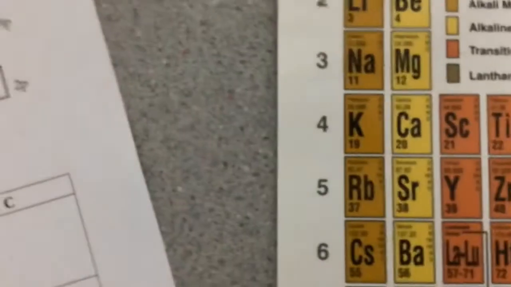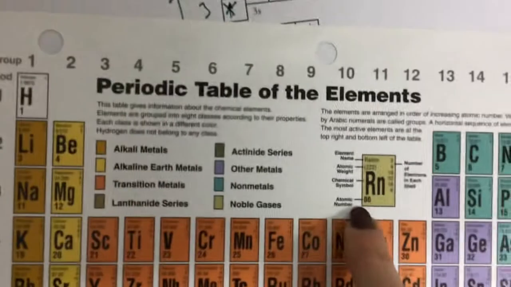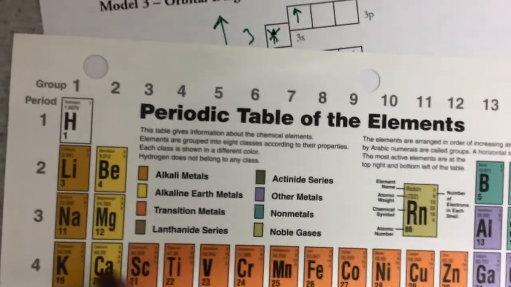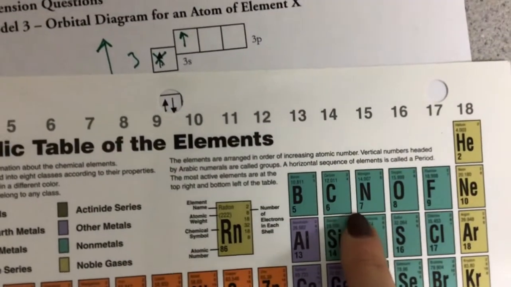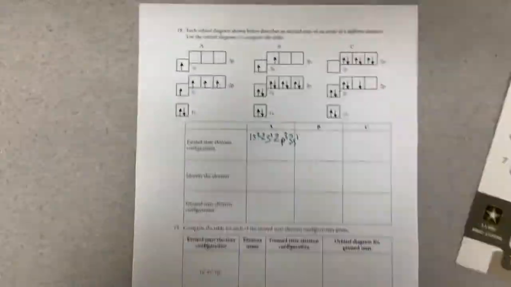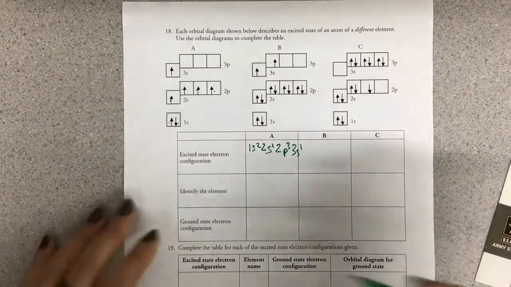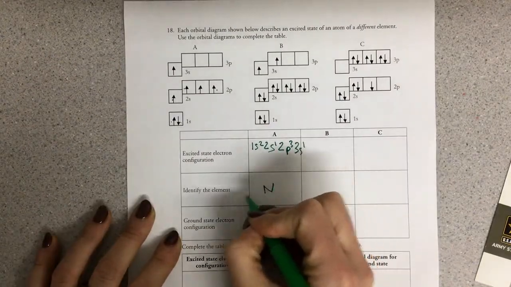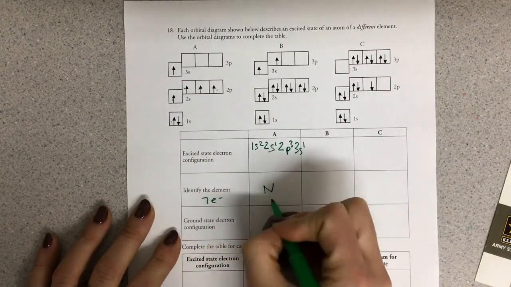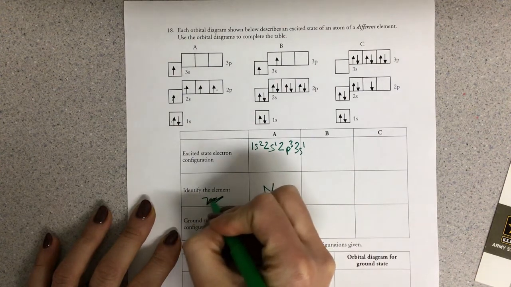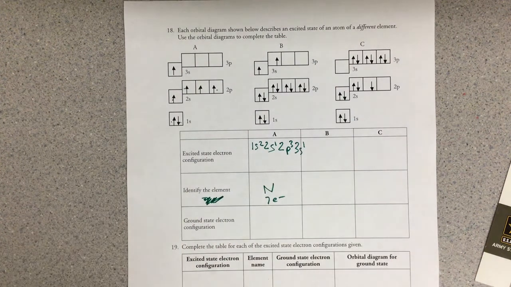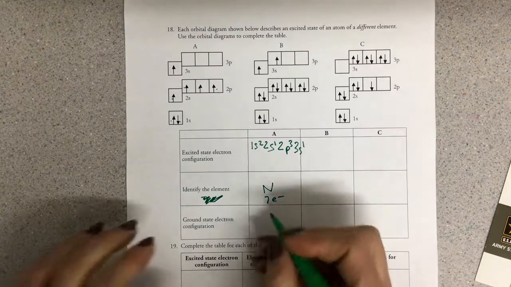Okay, so 7 electrons. My atomic number for this is going to be, oh, I can't see, on the bottom. So we're going to call that one nitrogen, because it has 7 electrons here. Oh, I should probably write that right here. Okay. The ground state electron configuration. So this is what it should look like.